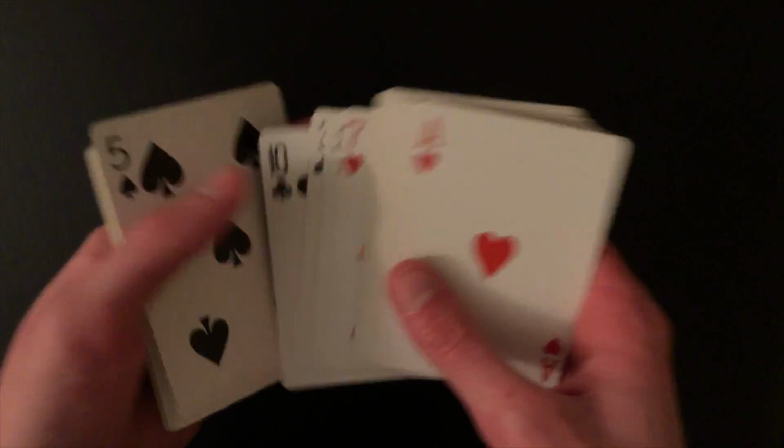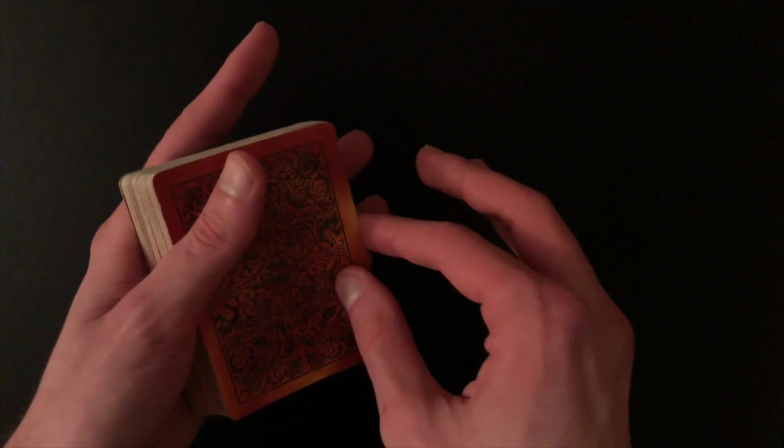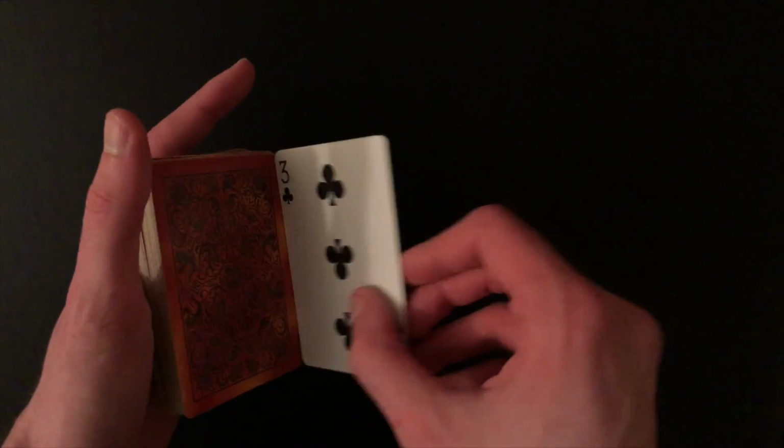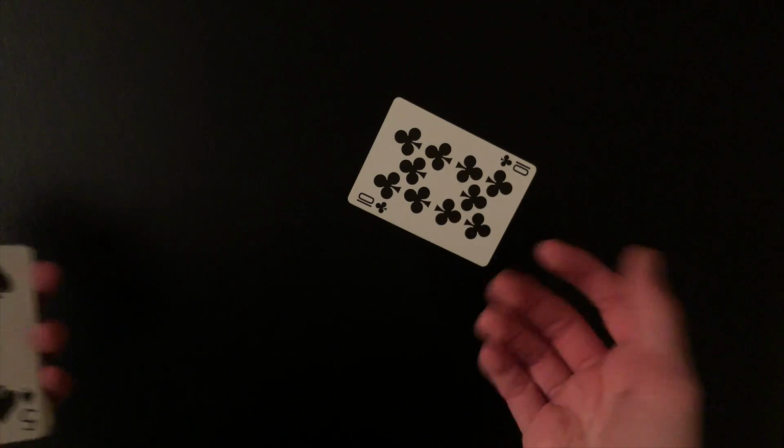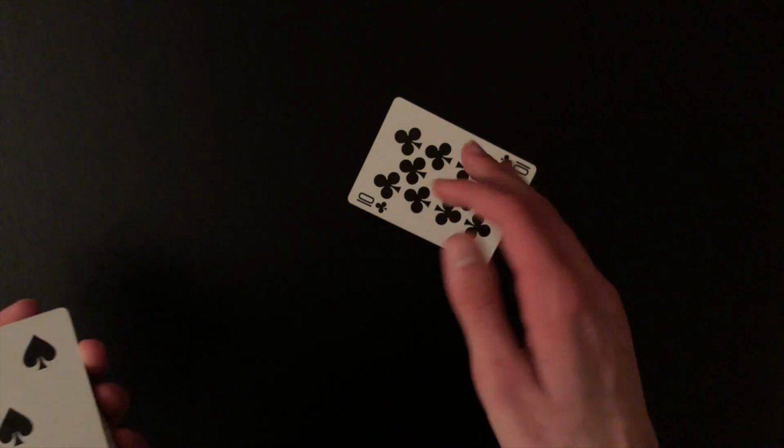And now once you find their card, you can secretly control it to the top any way you like. You could do a turnover pass like this, and then you could do whatever you want, a double lift, give them this card, and say, what was your card? I think it was the 10 of clubs. Oh, you know what? That should be it now. Okay, there you go. And yeah, you guys can be creative, obviously. You can use this in any trick that you want.